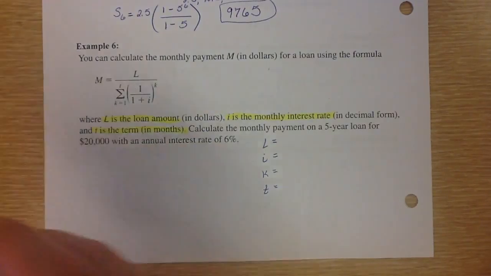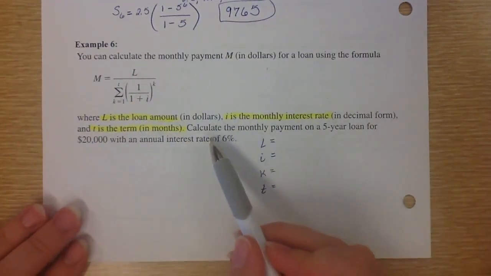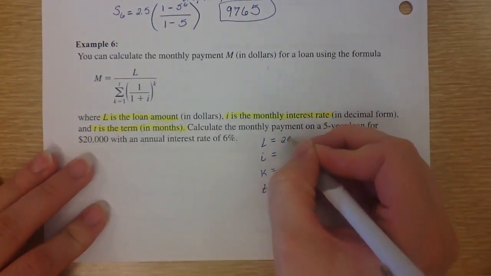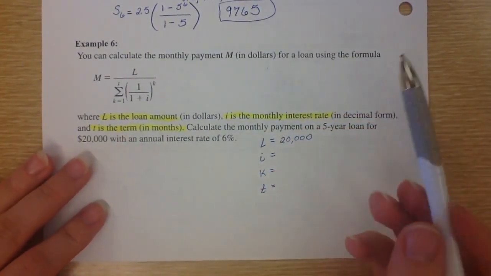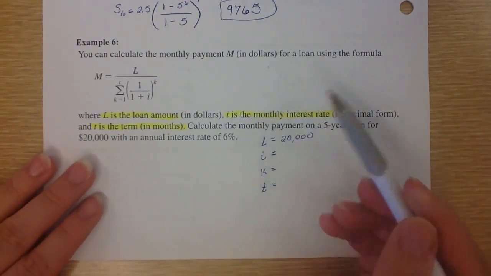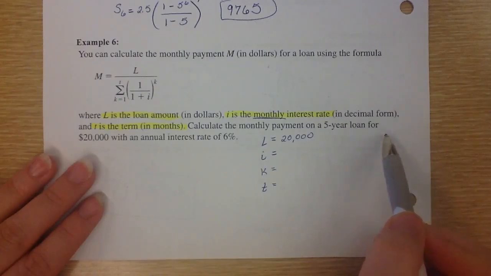So my L, again, L is the loan amount. So what's my loan amount in this case? For $20,000. So there's my loan amount. Okay. I is the monthly interest rate. Again, monthly. So let's look here.